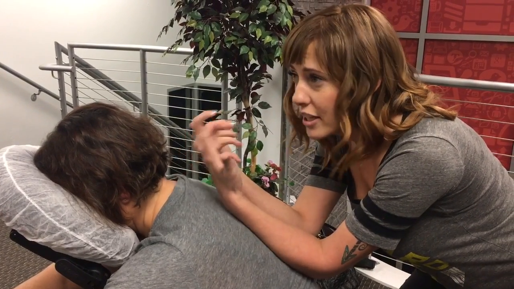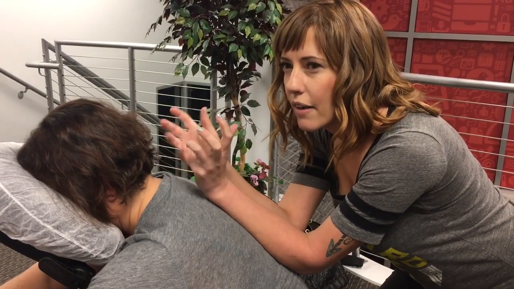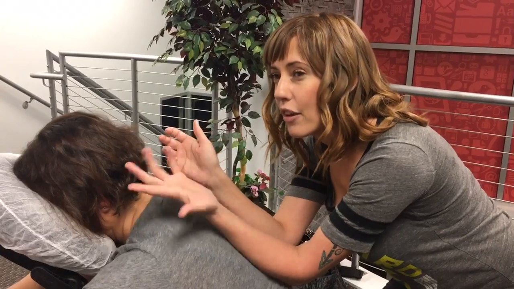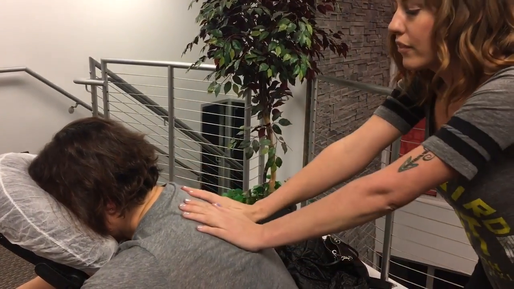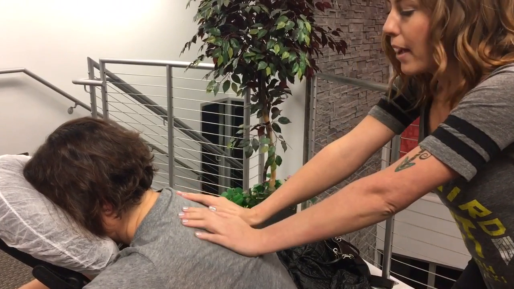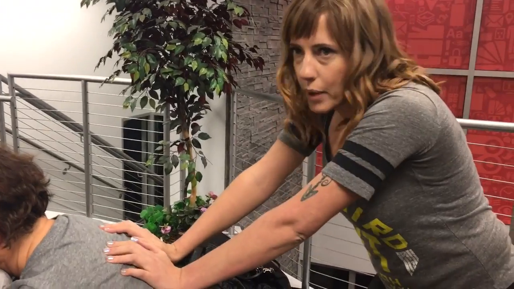In Janelle, she has pretty good breath, but I'm going to guess, because of the limited motion of her breath, that there's more restriction on this side. So then I'll do some compressions down the spine, and right now I'm feeling for a rib restriction.